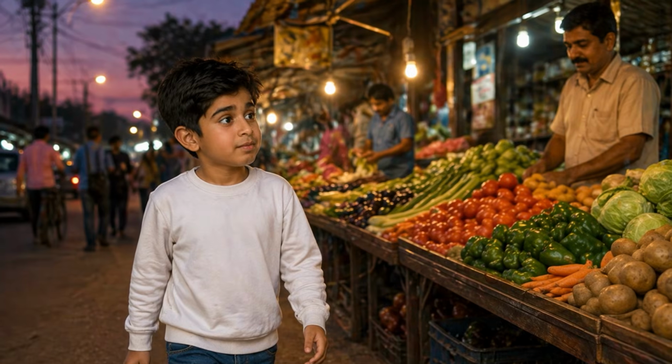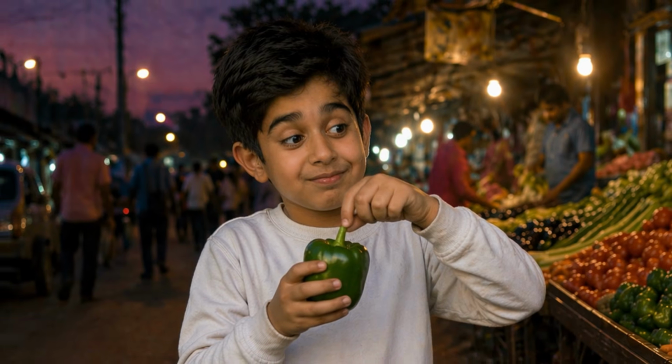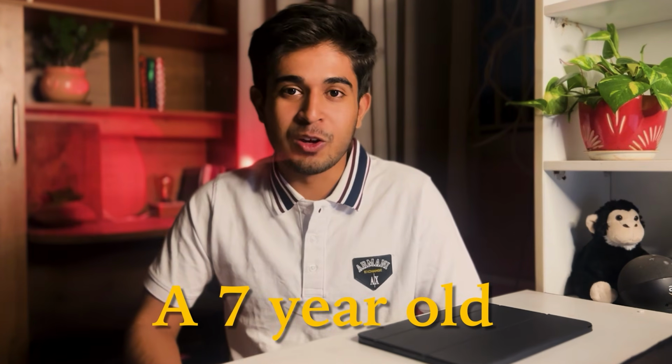This is a potato and this is a chiku. And these two caused me one of the most embarrassing moments of my childhood. When I was 7, my mom sent me to buy potatoes, which already feels like a risky decision. Like, why are you trusting a 7-year-old with groceries?